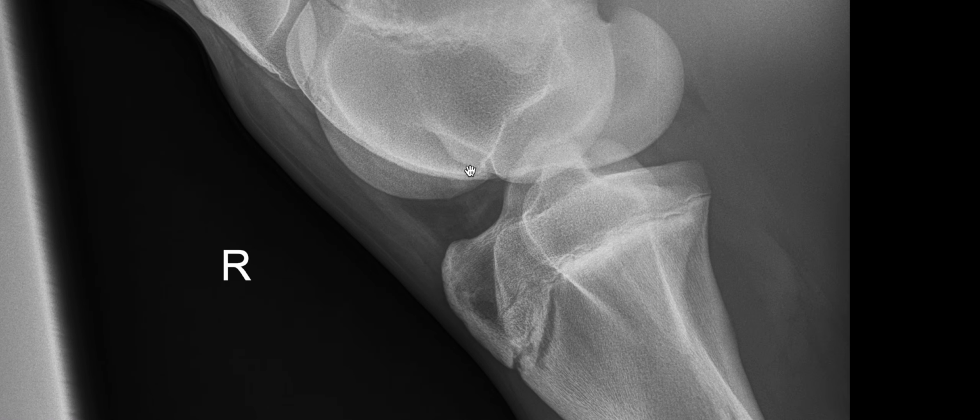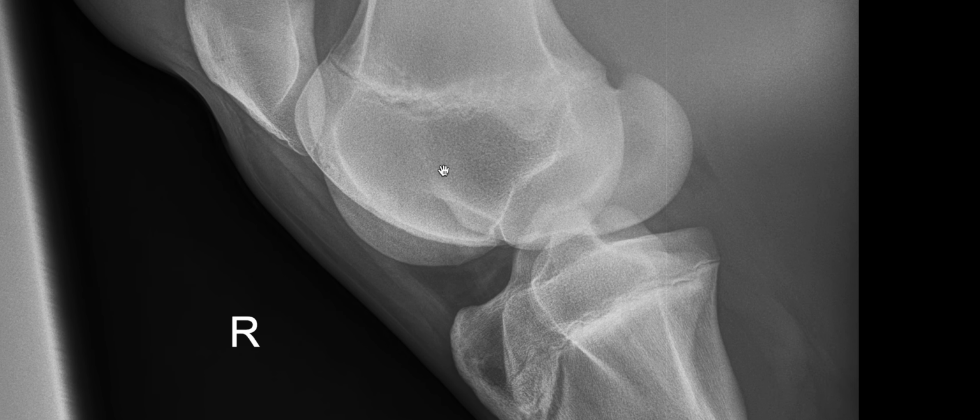So I'm going to look at my caudolateral craniomedial oblique, which is projecting my lateral trochlear ridge cranially, and you can see as this is overlying, we've got a little divot just here in our lateral trochlear ridge and another one just here where the medial trochlear ridge crosses that, and we've got some sclerosis or some increased radiopacity just on the caudal aspect of those divots.